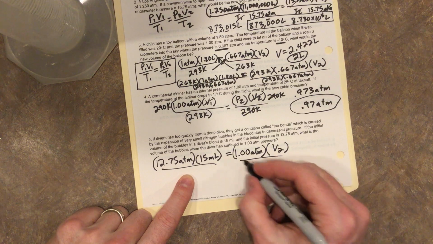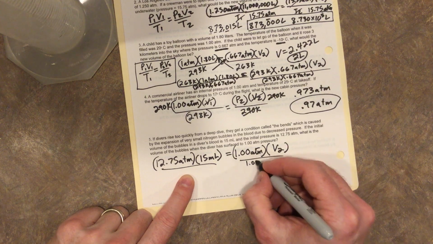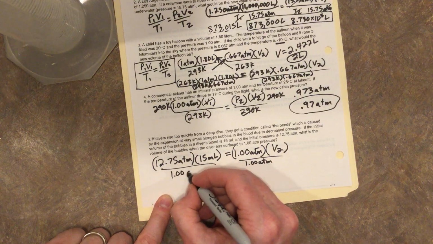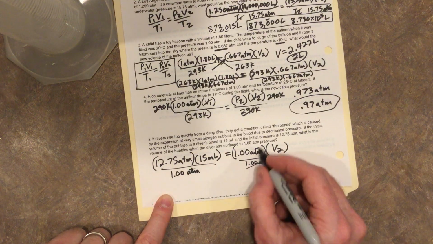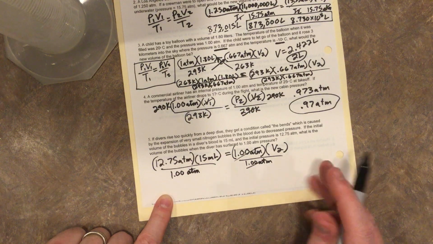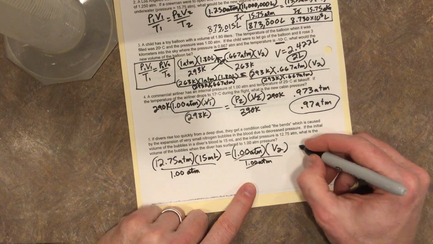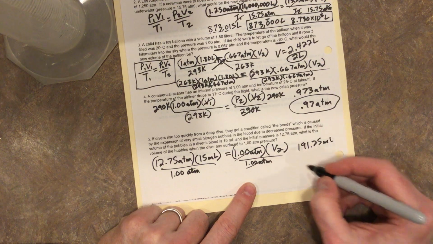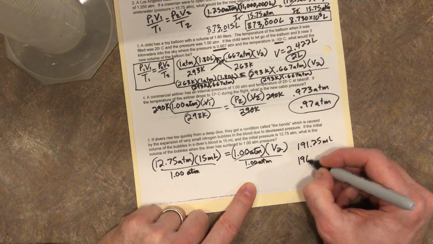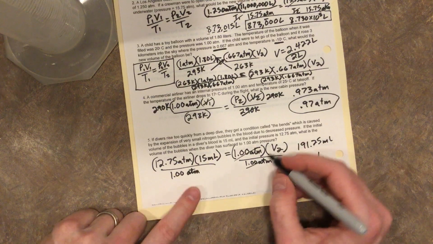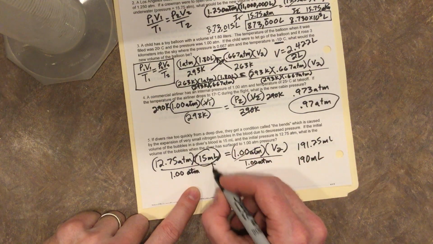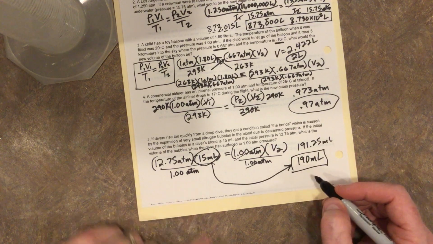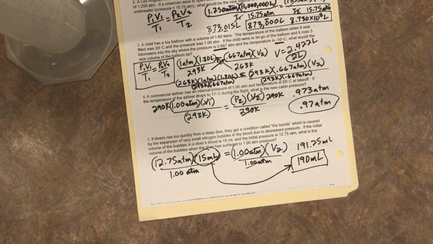So now I'm going to go ahead, and I need to get rid of this 1 atmosphere. So I divide on this side, and I divide on this side. Cancel, cancel. I can multiply these three numbers together, and I find out that I have 191.25 milliliters of gas, which with sig figs is 190 milliliters. This is really bad because the bubbles in your blood were 15 milliliters. Now they've expanded to 190, and that can cause paralysis or death. So be very careful when you scuba dive.